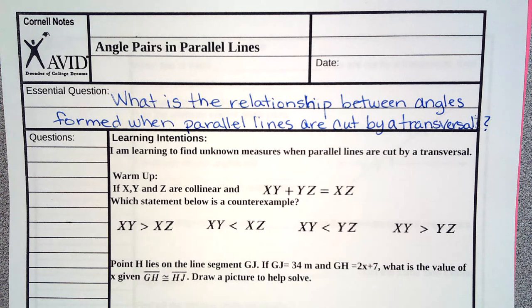Good morning, class. We're looking at angle pairs and parallel lines. So the question we ask ourselves is, what is the relationship between angles formed when parallel lines are cut by a transversal? Your learning intention: I'm learning to find unknown measures when parallel lines are cut by a transversal.